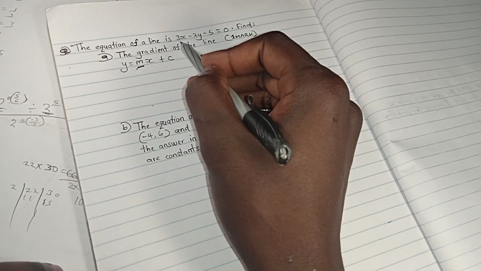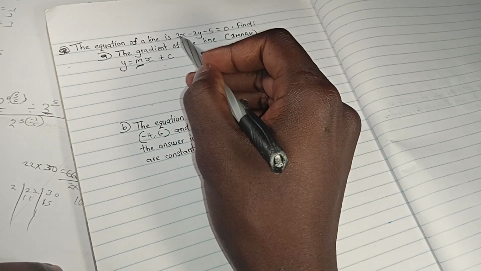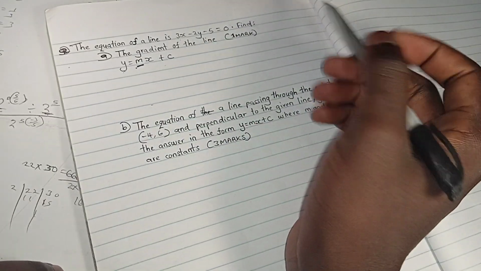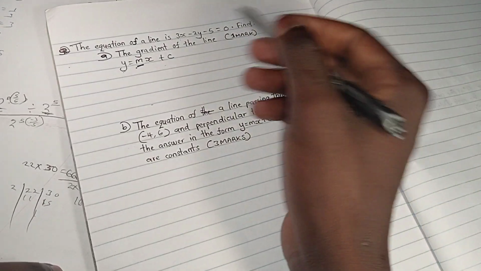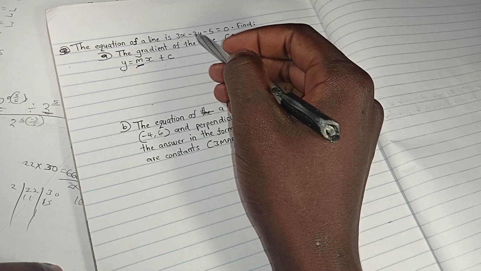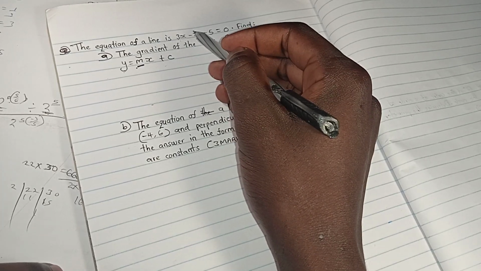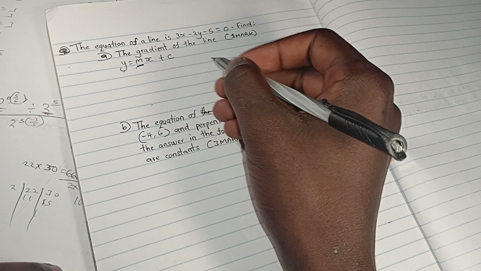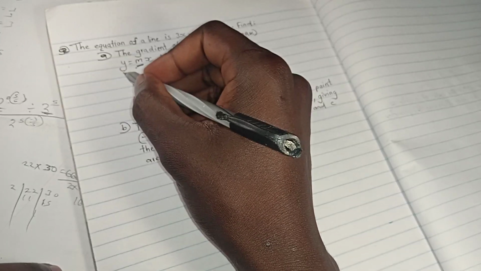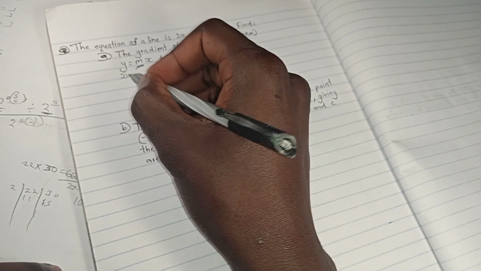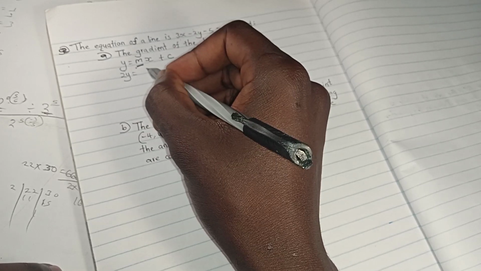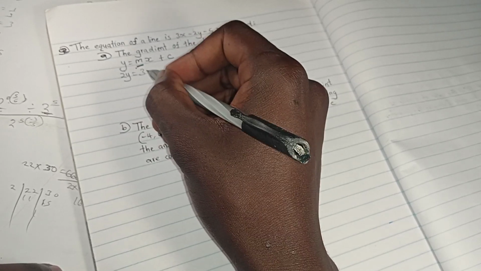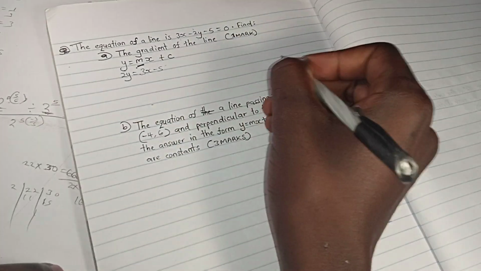So let's write the equation in the form y equals mx plus c. So y remains on one side, so let's take this y to the other side. So it gets to be 2y equals 3x minus 5.